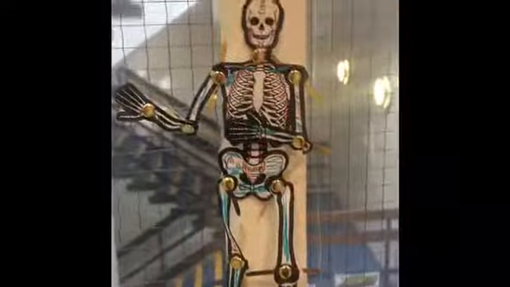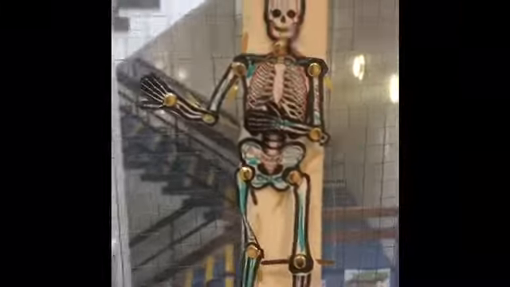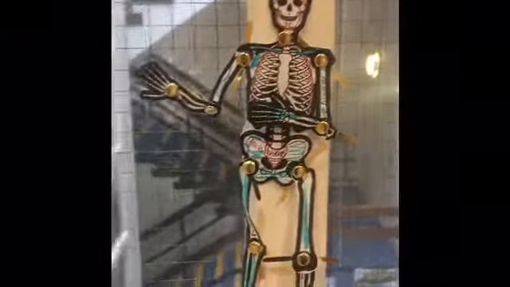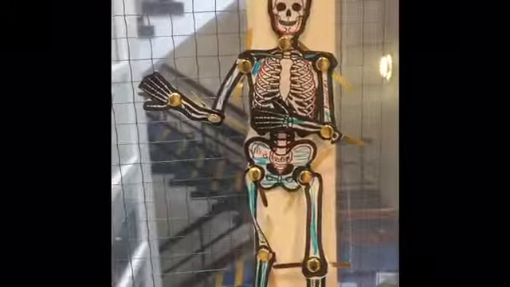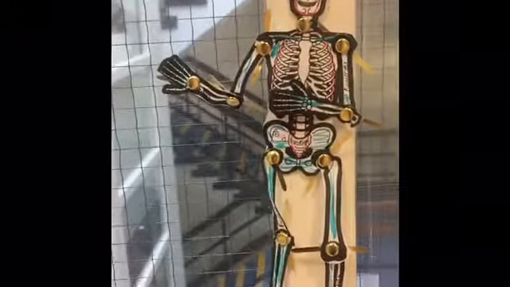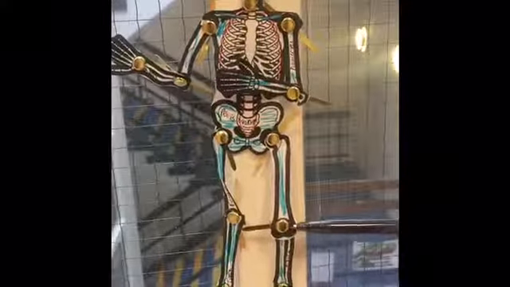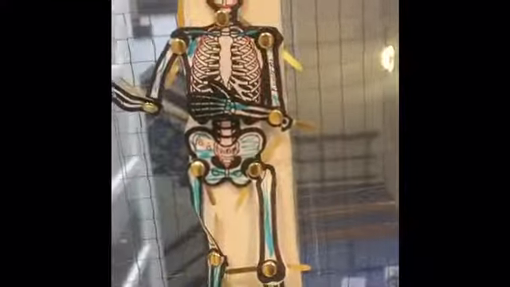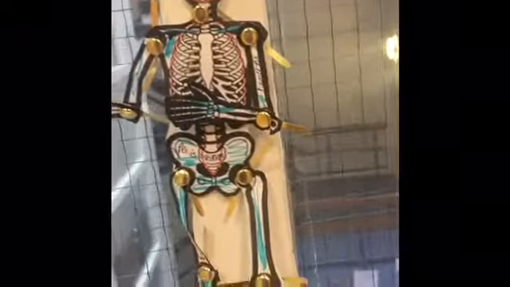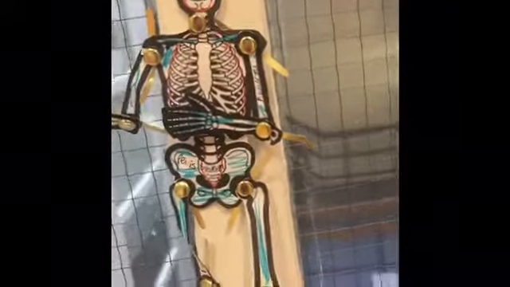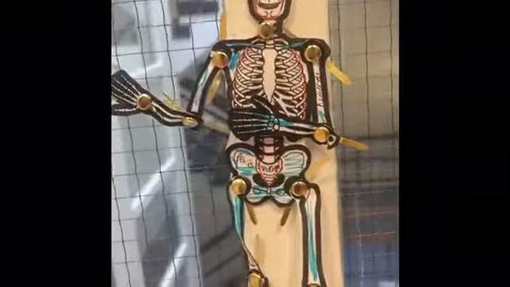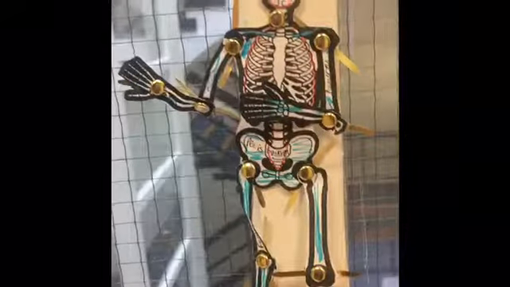The next type of joint is a hinge joint, which is formed between 2 or more bones. Hinge joints can only flex or extend along one axis. An example of this is the knee. There is also a ball and socket joint. This is where the spherical end of a bone lies in a socket. An example of this is the shoulder.